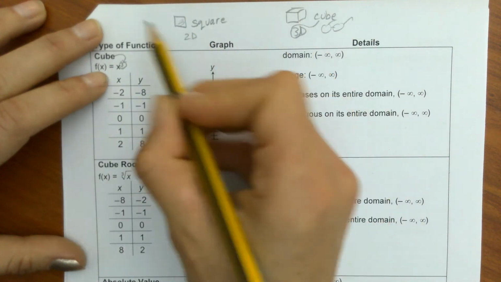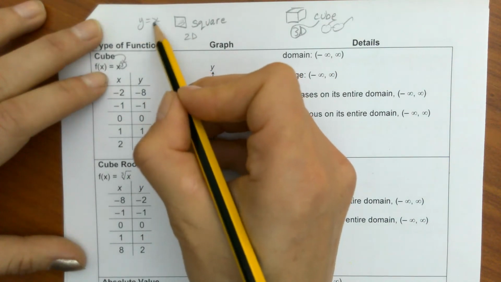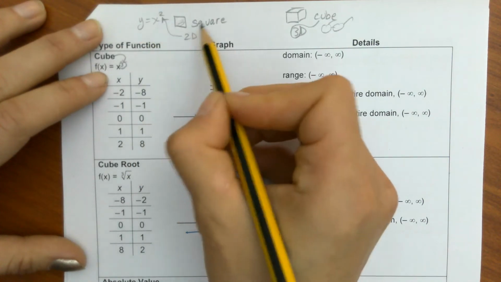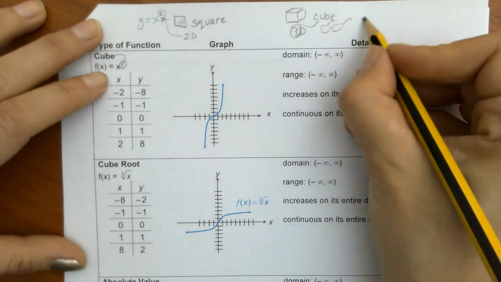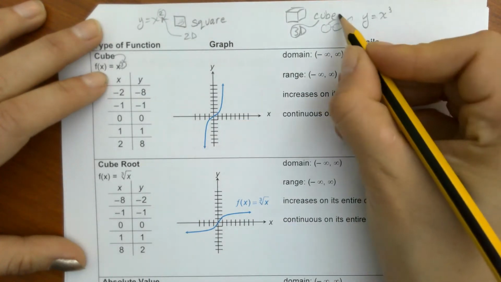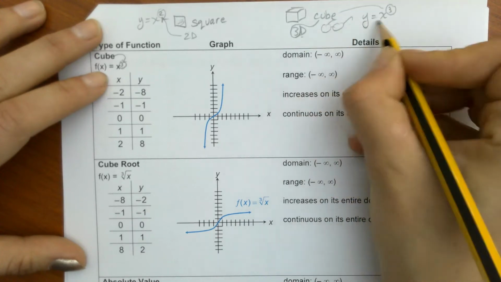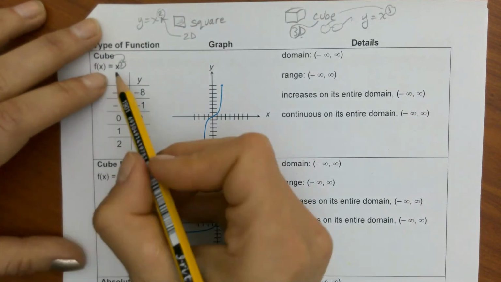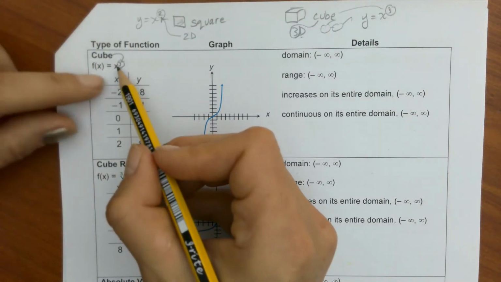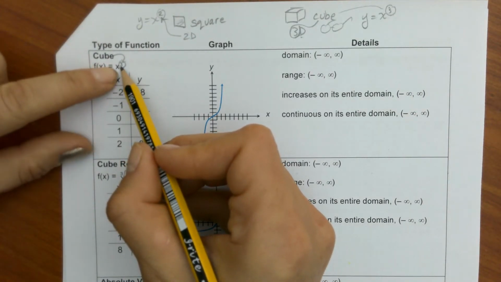So when I say y equals x squared, that's why I call it square, because there's a 2 here. It represents 2 dimensions. And y equals x cubed represents 3 dimensions. So this is called cubed. Okay? So this function is called cube. All we do is we cube whatever we have.